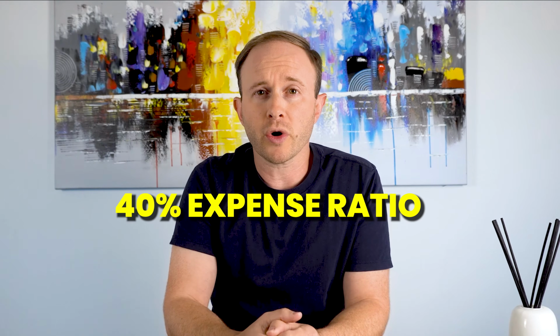If the park is larger or the utilities are all paid by the residents, you're probably going to fall between a 35 and a 45% expense ratio. For the purposes of this discussion today, we're going to use a 40% expense ratio for parks that have all the tenants paying the utilities.